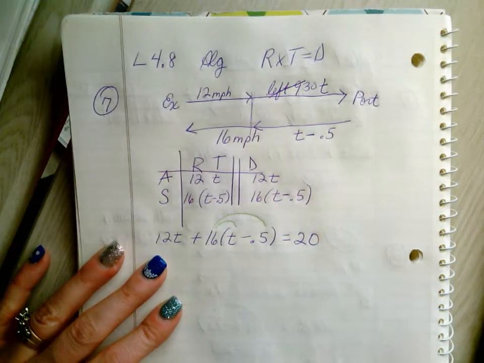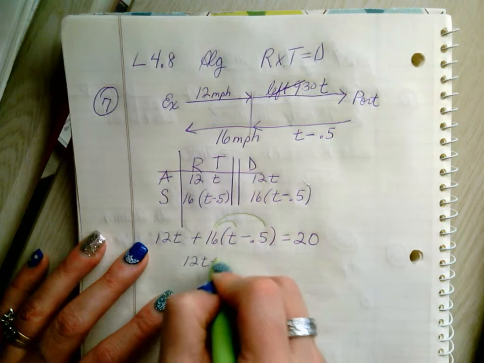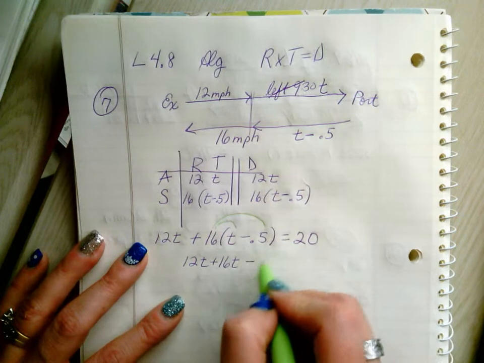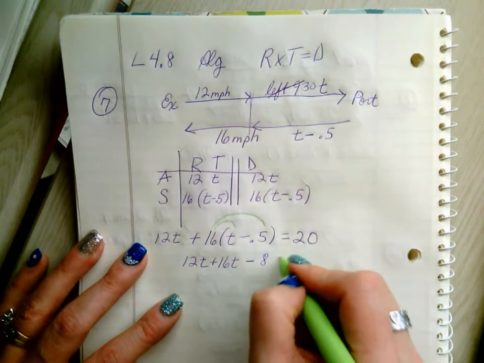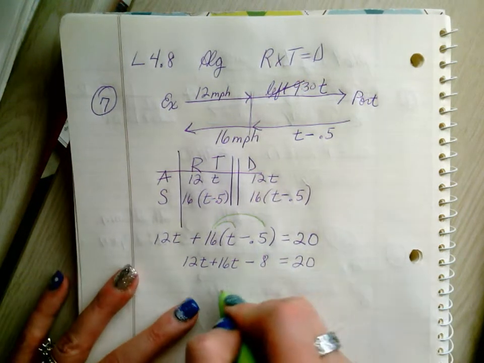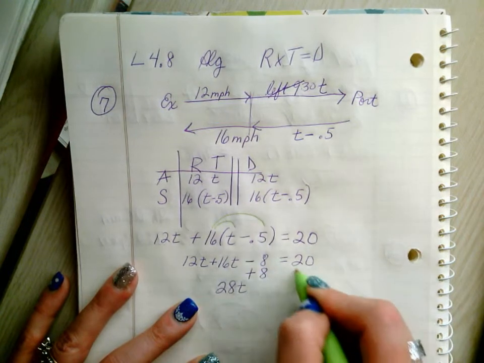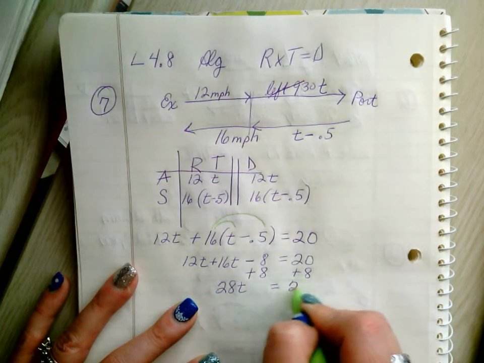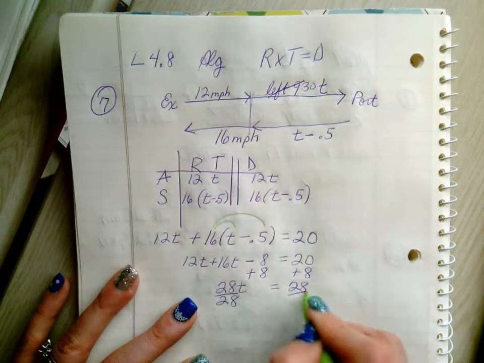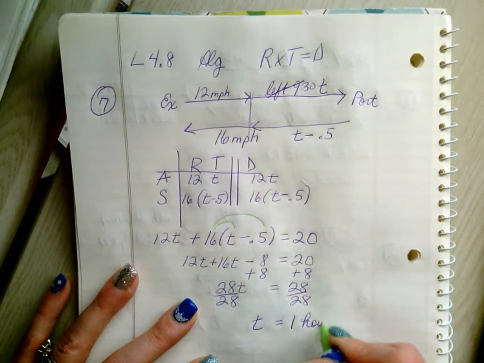16t and 8 looks like what we get there. So we've got 12t added to 16t. 16 times a negative half is going to be a negative 8. All of that combined equals 20. 28t, let's add 8 to both sides right here, guys, equals, oh look, 28. T equals 1, which is 1 hour.